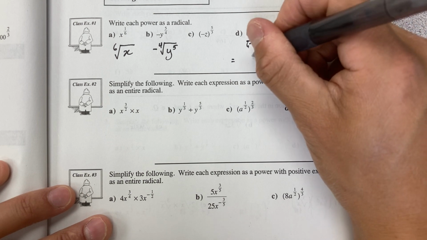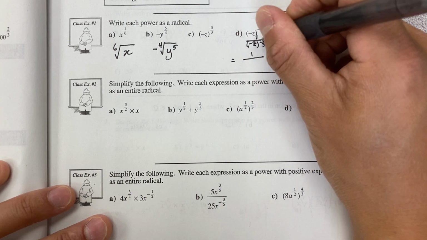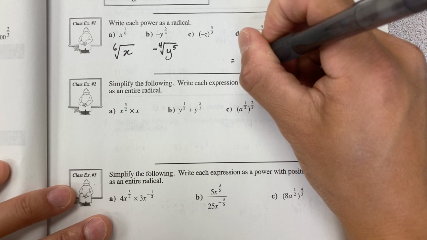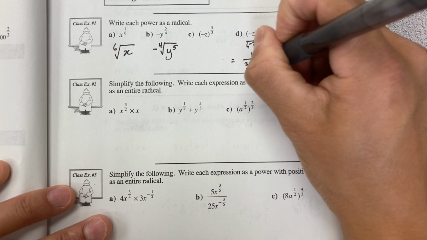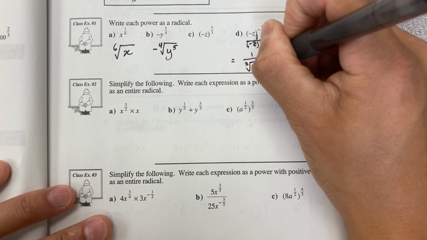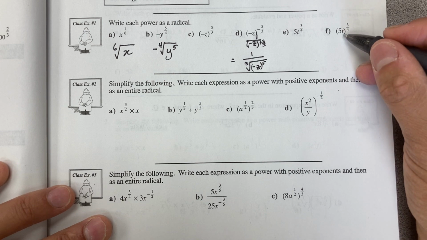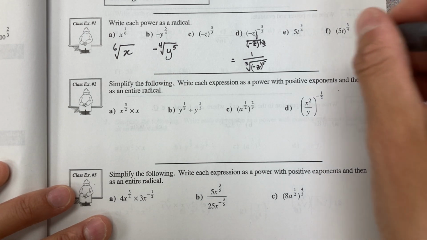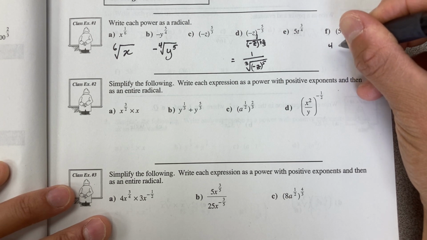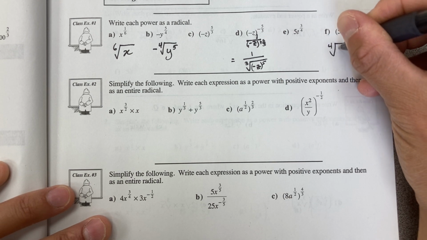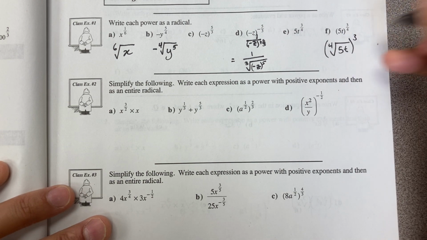But I would make this 1 over the, and this is positive now, the cube root of negative z to the power of 5. And this last one, positive exponent still, but we would have the 4th root of 5t, and I could make that cubed.